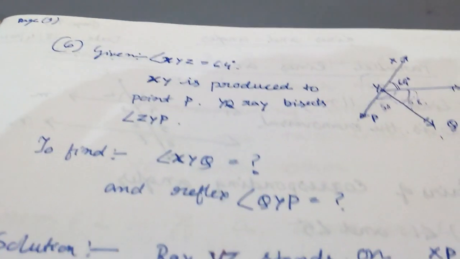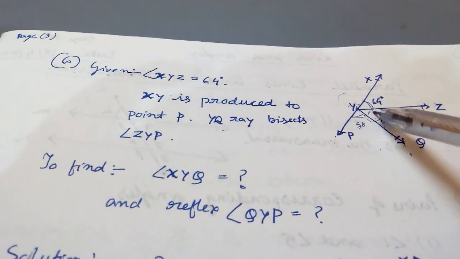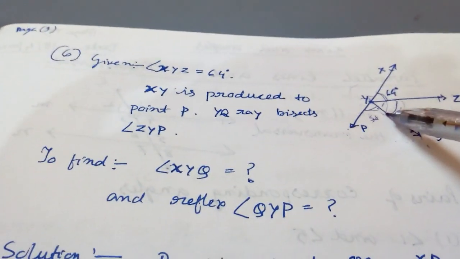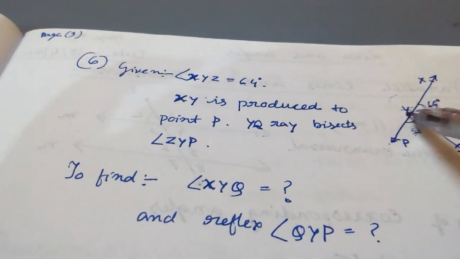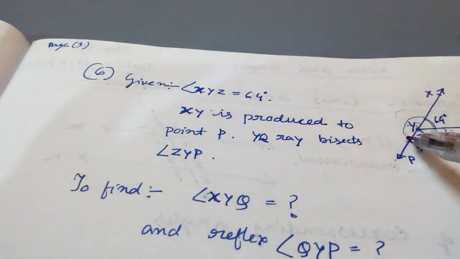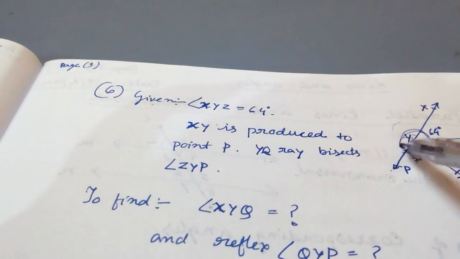We have to find XYQ and reflex QYP. Reflex QYP means this angle. We have to find reflex QYP, this angle.